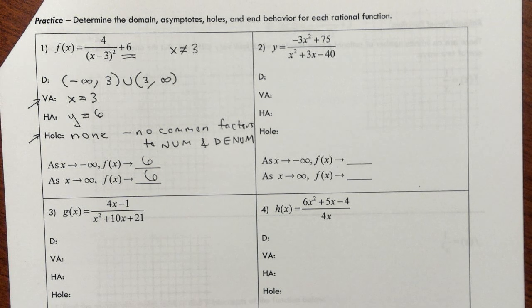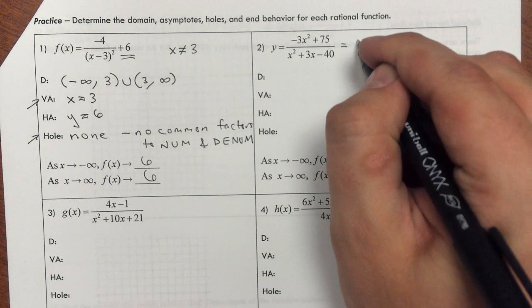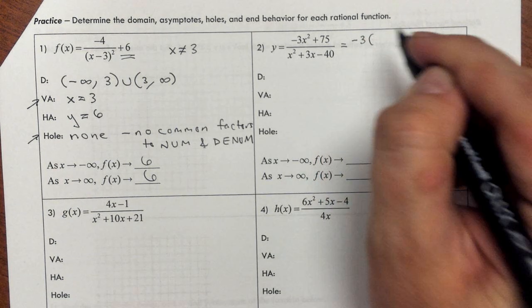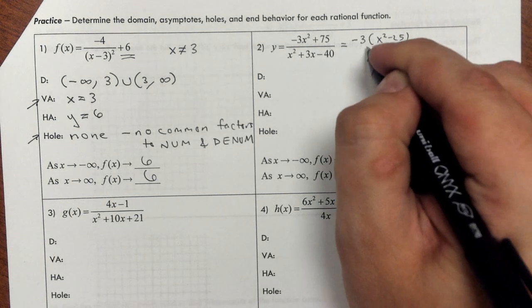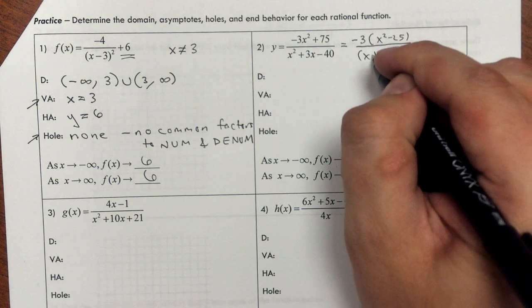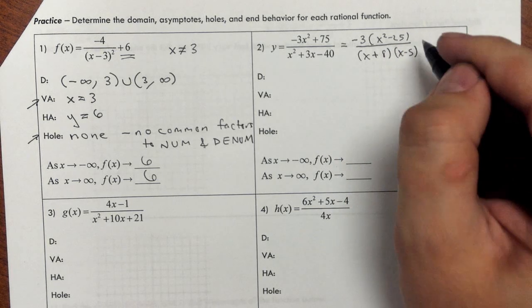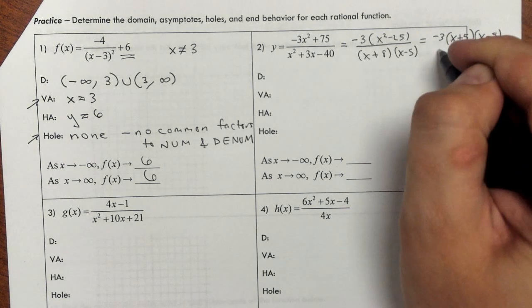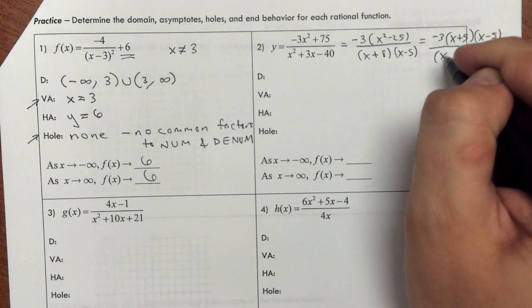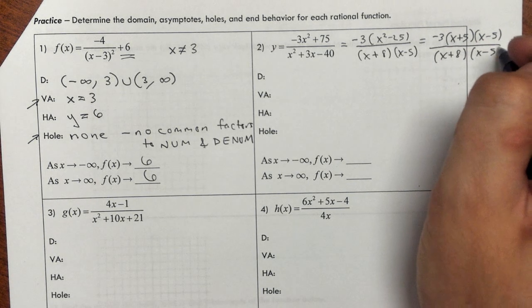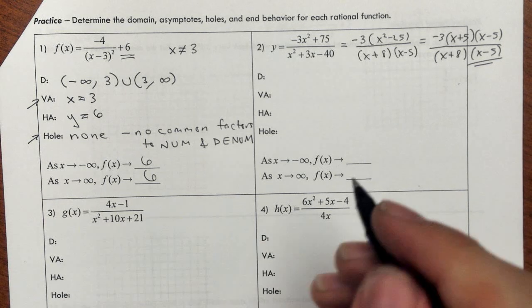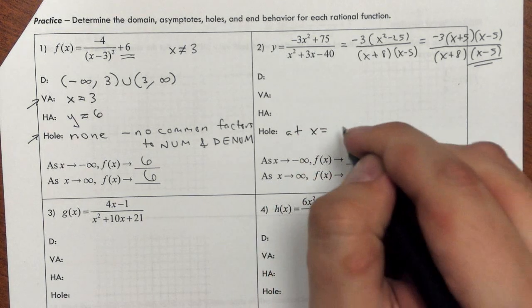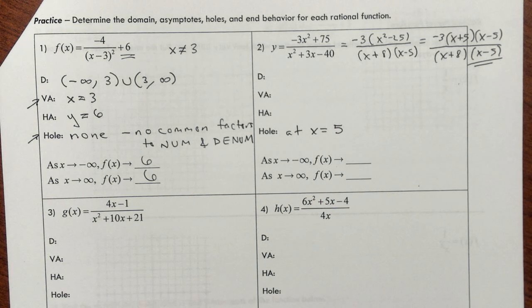All right, if I look at number 2, well, this is not factored, and that's really what I want to do. If I factor the numerator, I take out a negative 3, get x squared minus 25. I factor the denominator, that is x plus 8, x minus 5. I can factor the numerator a little bit more, and then, aha, I see x minus 5 is a common factor to the numerator and the denominator, which means I will have a hole at x equals 5. And again, if I wanted to figure out the coordinates, I could do that, but let's just leave it at there's a hole at x equals 5.